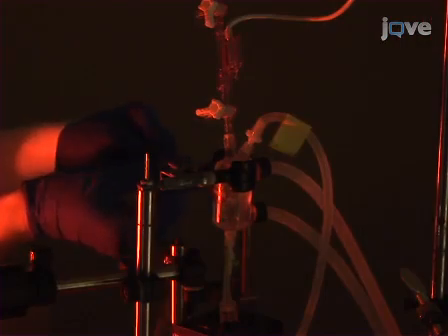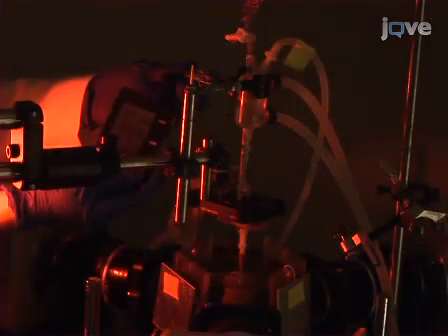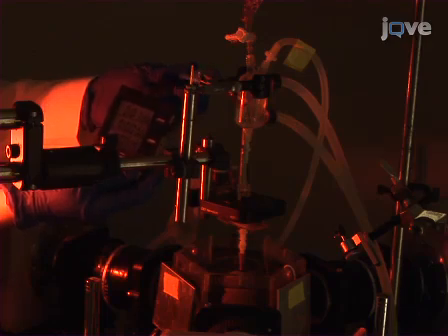Then take a picture of each focused image on the frosted glass. Slowly inject 10 to 20 microliters of di-4-ANEPS stock solution into the perfusion solution through the injection port in the air bubble trap and wait 3 minutes.